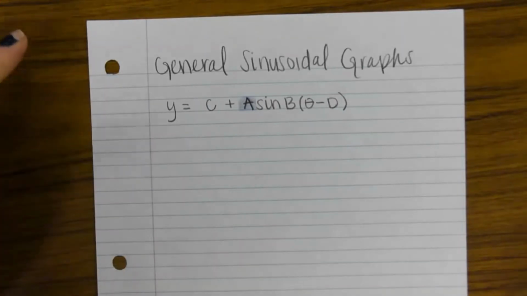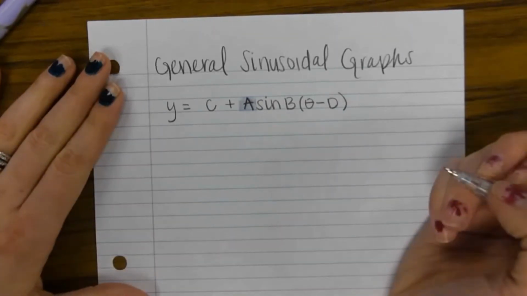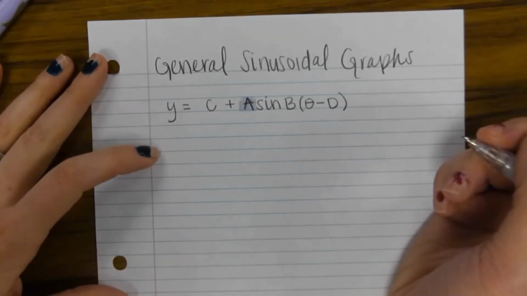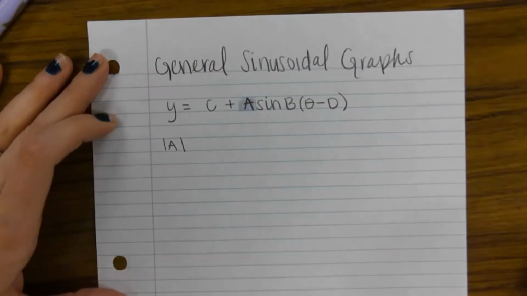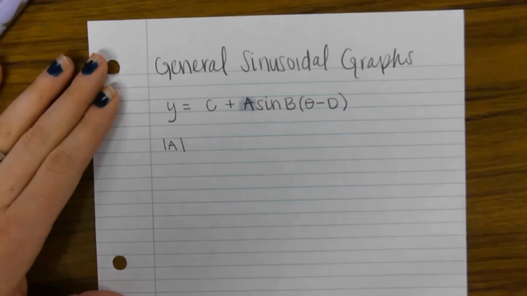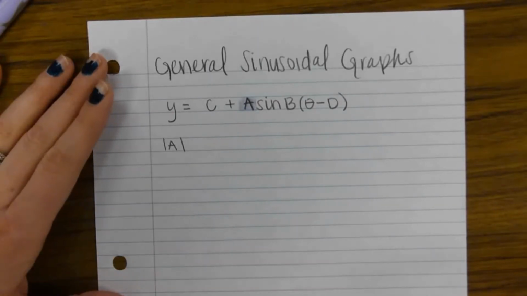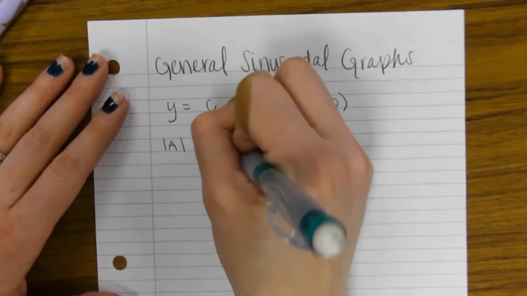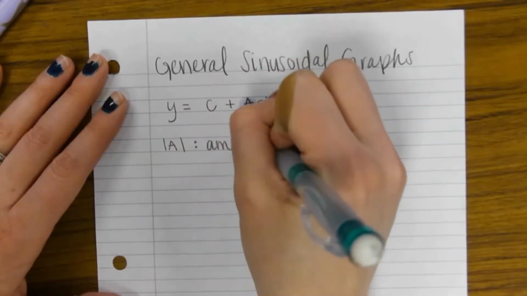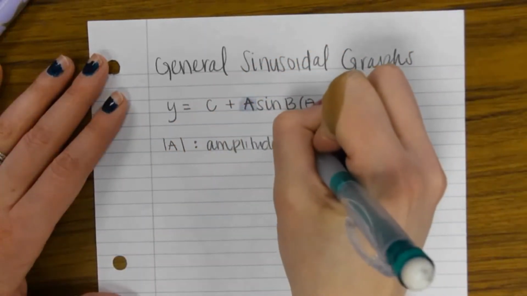A represents your amplitude. And amplitude is the distance away from the sinusoidal axis. So specifically, we're looking at the absolute value of A, meaning that we don't care if it's positive or negative. The amplitude is just the absolute value of it. And so I'm going to write next to this that it's the amplitude. And then I'm going to kind of describe what that means.